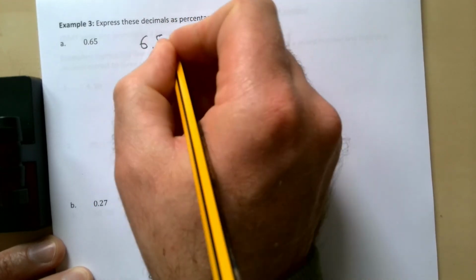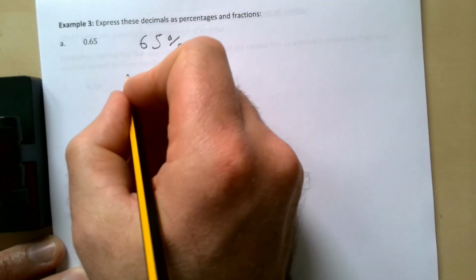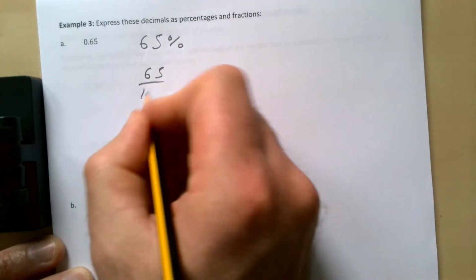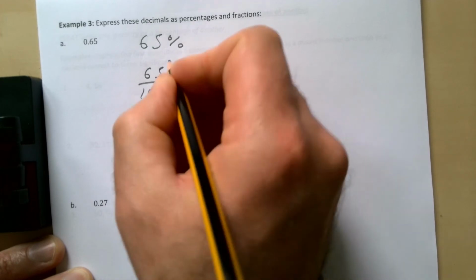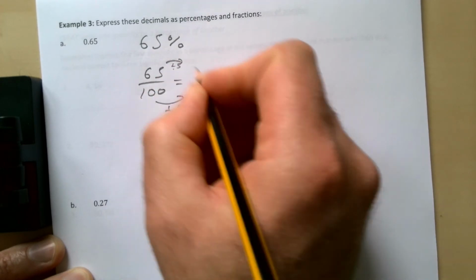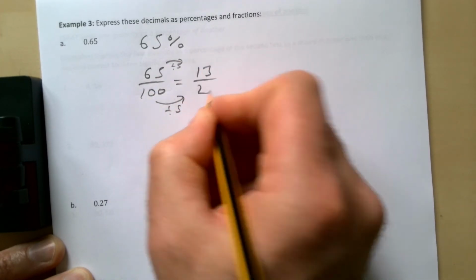Express these decimals as percentages and fractions. So then this one, nice and straightforward. As a percentage is of course 65%. As a fraction it's 65 over 100. Divide top and bottom by 5, because it does divide by 5, and that would give us 13 over 20.